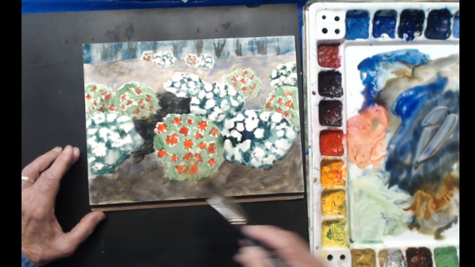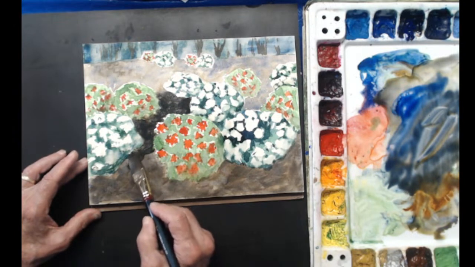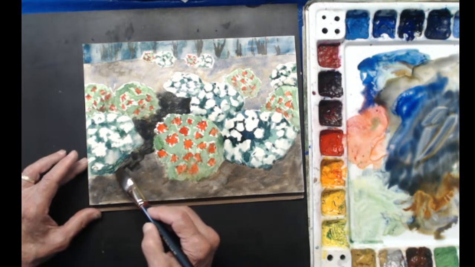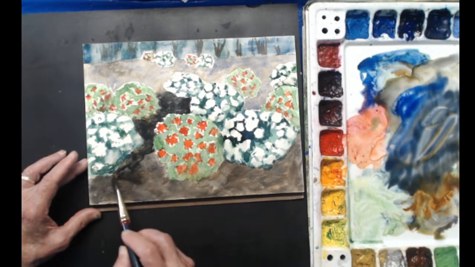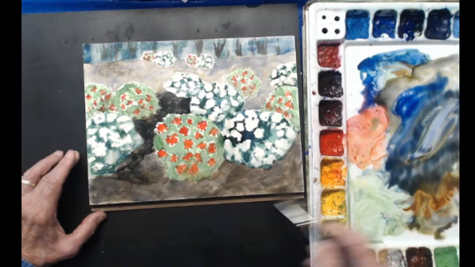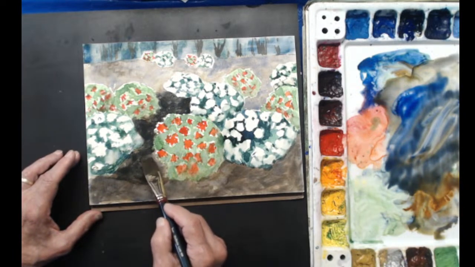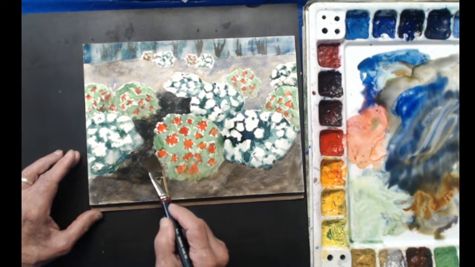And then cast shadow from these bushes here on the ground would come across. And I'm going to leave a little bit of light coming here, just a hint. It could be a little bit lighter across the bottom edge.